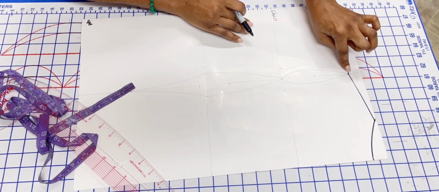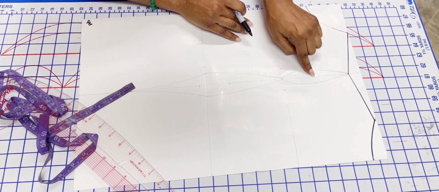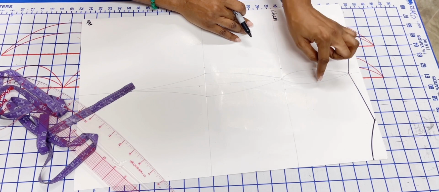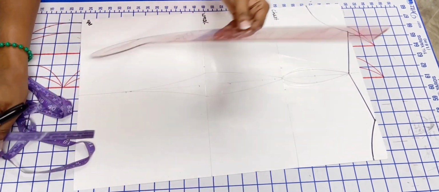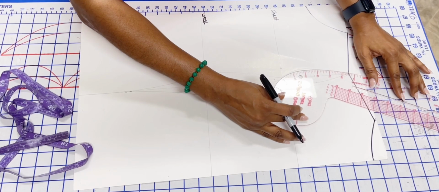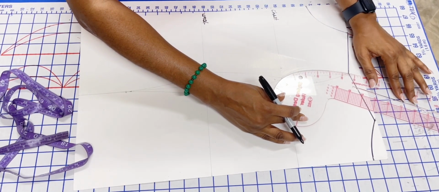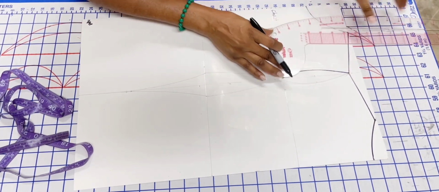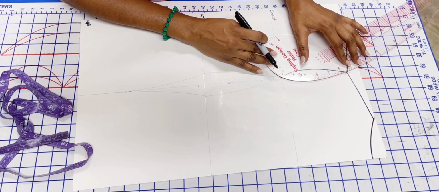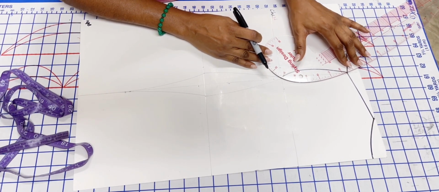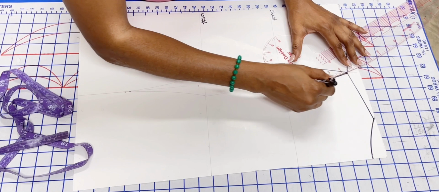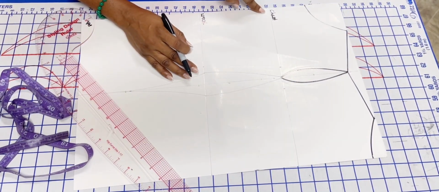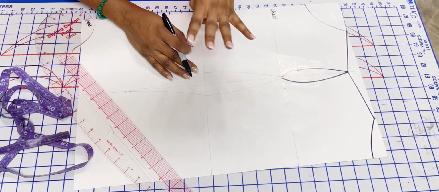And of course, I went down by 1 inch, found the midpoint here, and then I went in by 3/4 inch for the front and 1/2 inch for the back. So I'm going to go in with my marker so you see what I have here. For the front, I went in by 3/4, and for the back, I went in by 1/2 inch. Remember, on your chest line is where you put in your bust measurement divided by 4.